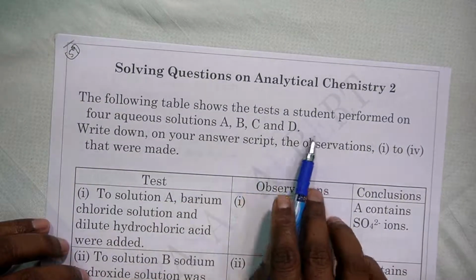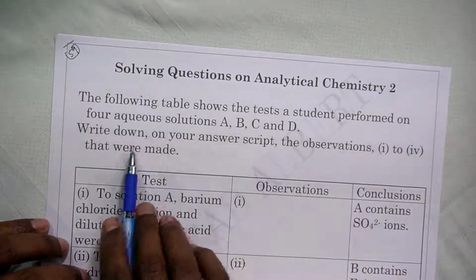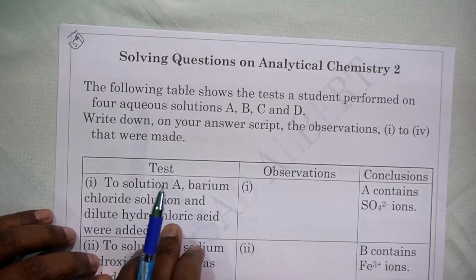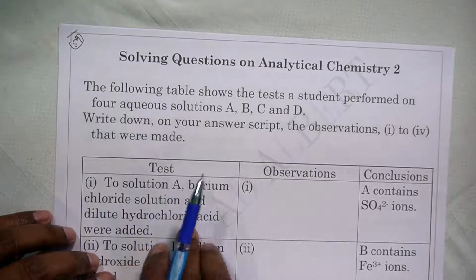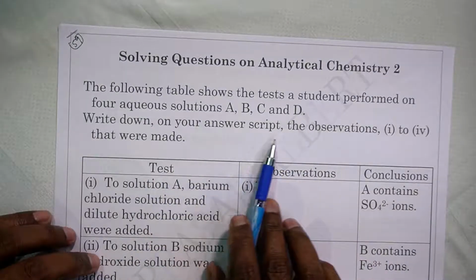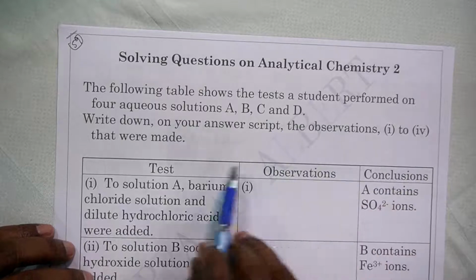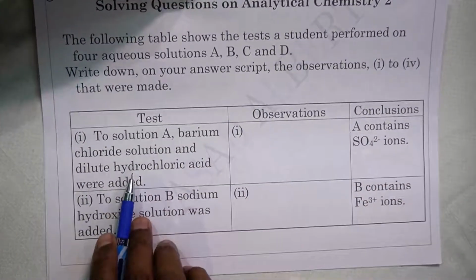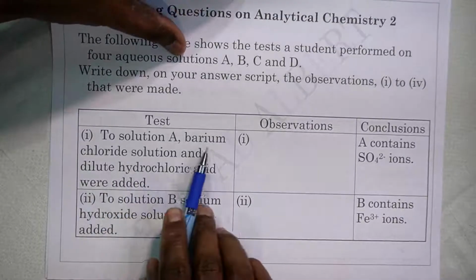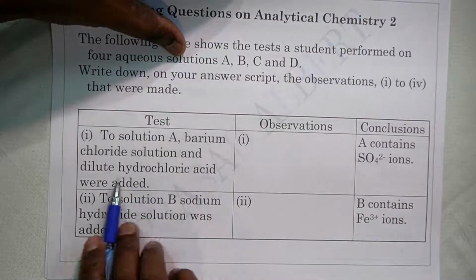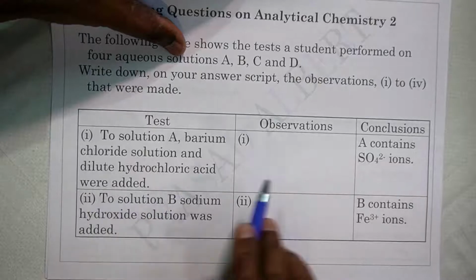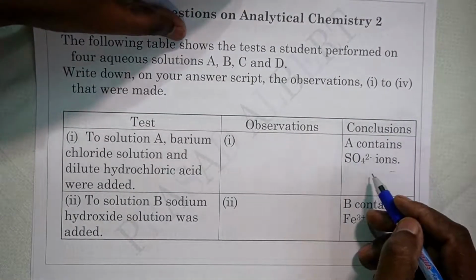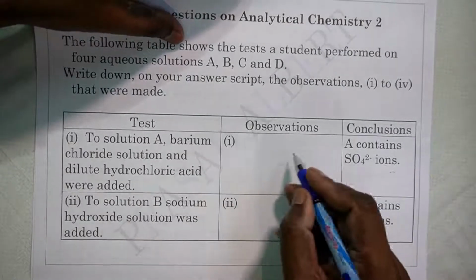The table shows the tests a student performed on 4 aqueous solutions A, B, C and D. A student is performing tests on 4 different aqueous solutions A, B, C and D. Write down on your answer script the observations 1 to 4 that were made. What are the observations? Okay. So here test 1, to solution A, barium chloride solution and dilute hydrochloric acid is added. Now the conclusion is A contains sulfate ions, SO4 2 minus ions. So what will be the observation?